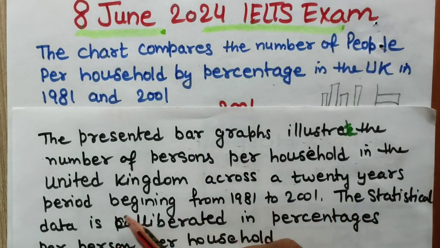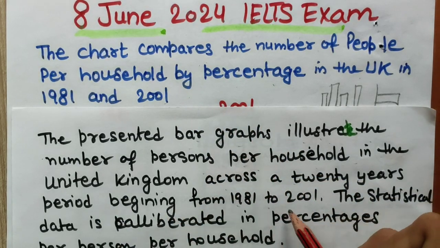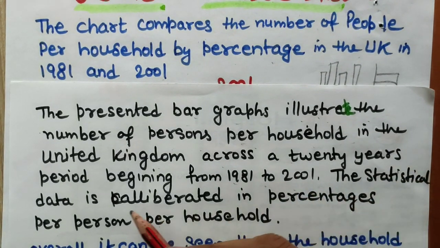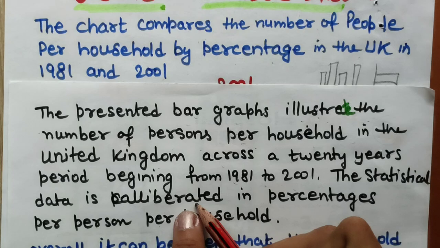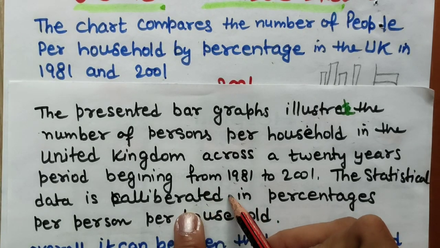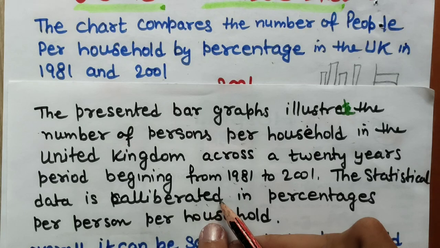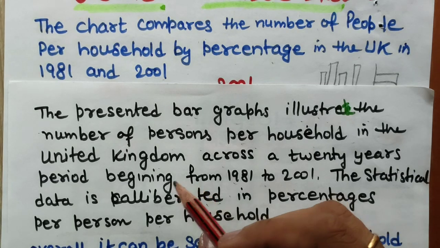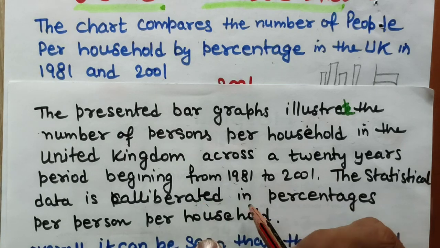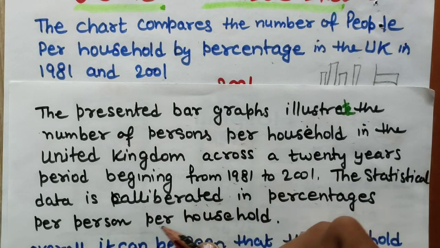Across a 20 year period beginning from 1981 to 2001. Okay, this also you can write it. The statistical data is calibrated or presented or given, because this is a passive voice sentence. You should write it in Task 1 and Task 2, passive voice sentences. Is calibrated. If there is a spelling mistake, please correct it. Okay, in percentages per person per household.